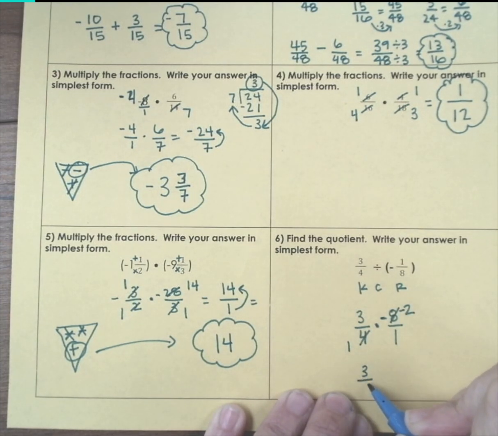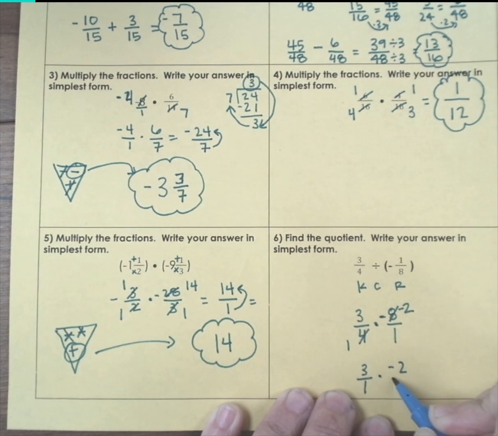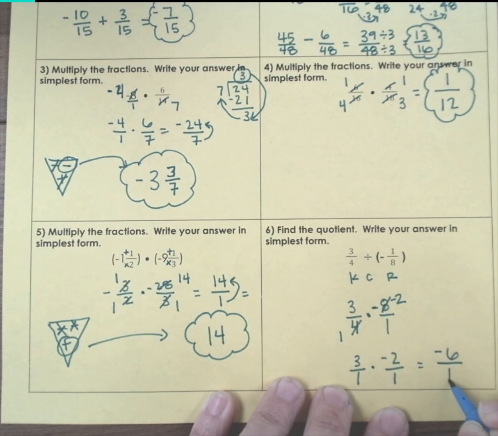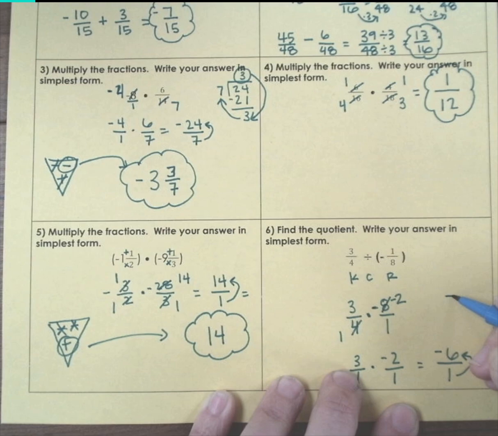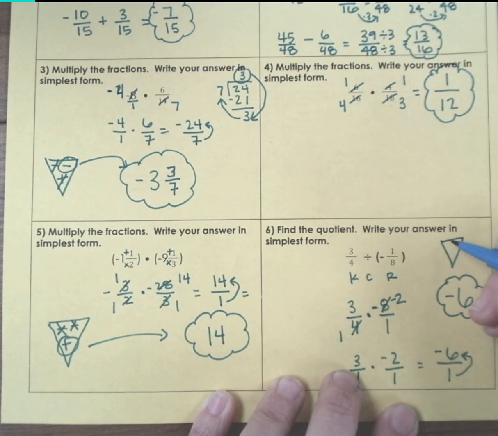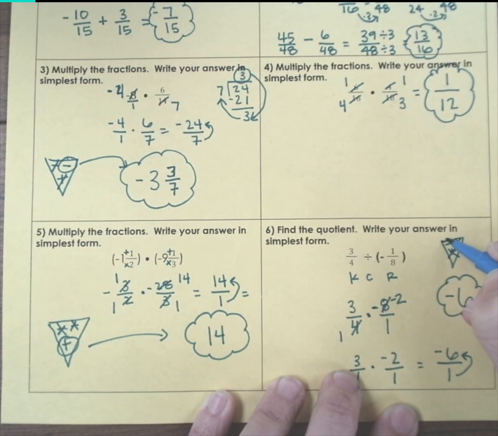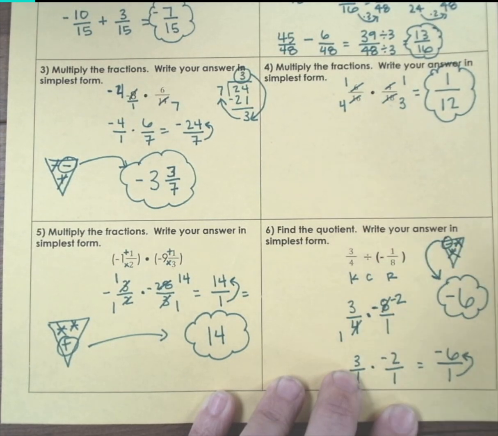So now I have 3 over 1 times negative 2 over 1. 3 times 2 is 6, and that's a negative. And then 1 times 1 is 1. Negative 6 divided by 1 is just going to be a negative 6. Again, you can always use Dorito Man to double check. We had a positive and a negative that we used, so a negative was left over, so our answer is going to be negative.